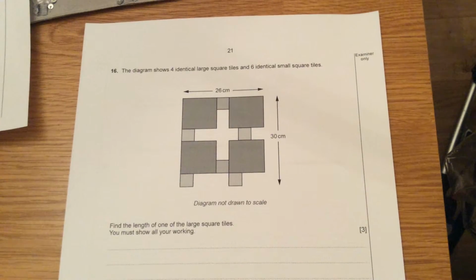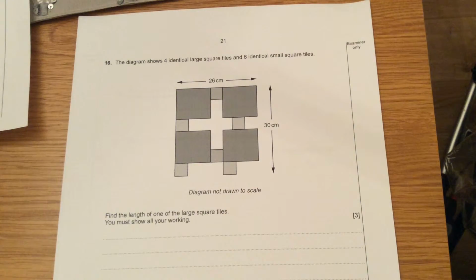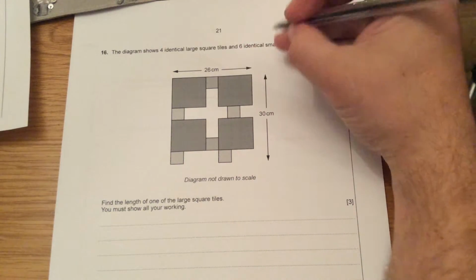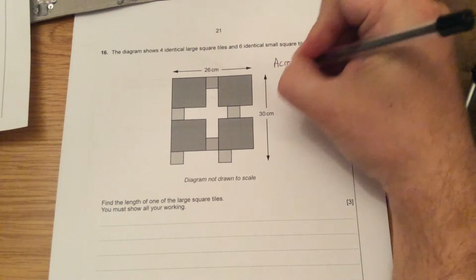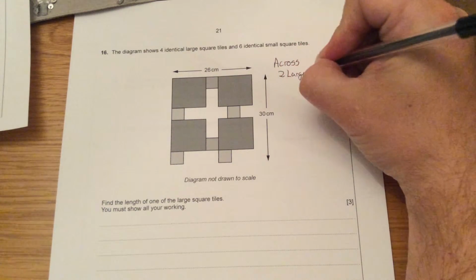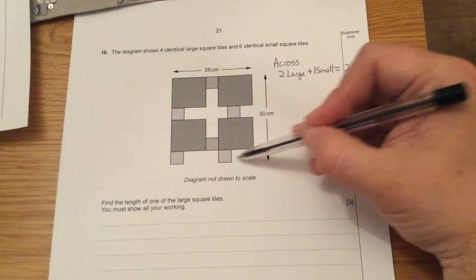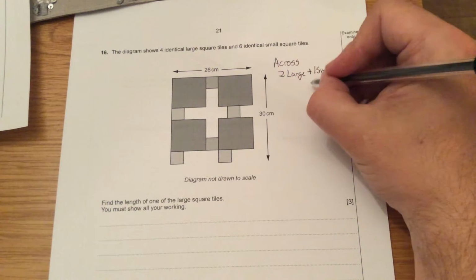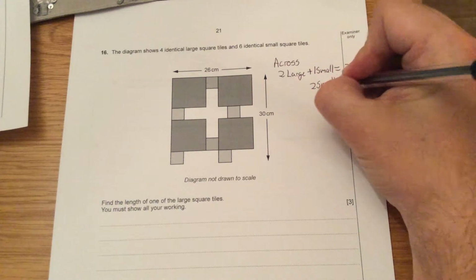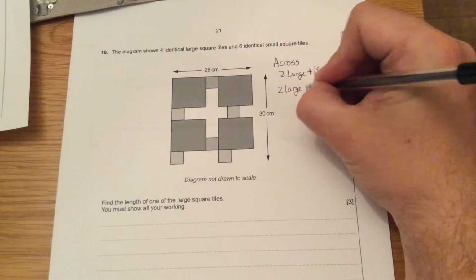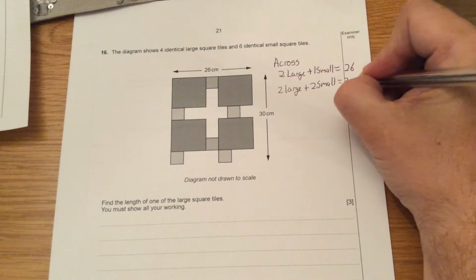Question 16. The diagram shows 4 identical large square tiles and 6 identical small square tiles. So what I'm going to do is look across. Going across, I've got 2 large tiles and 1 small tile, and that's equal to 26. Going up, I've got 2 small tiles and 2 large tiles. So 2 large tiles and 2 small tiles is equal to 30.